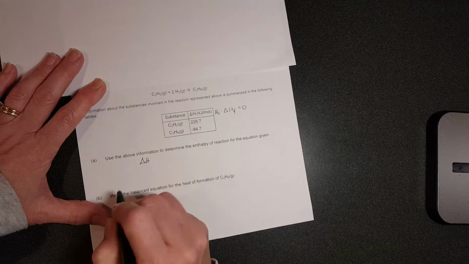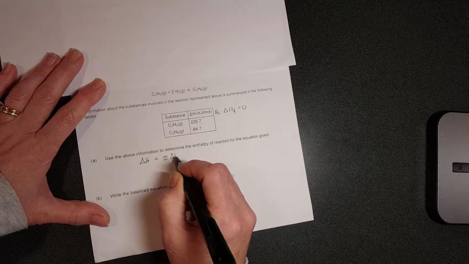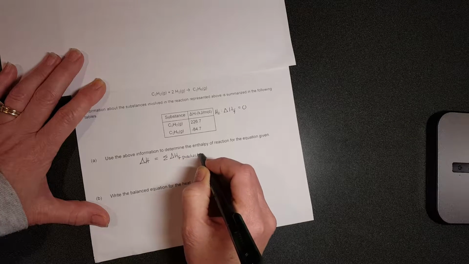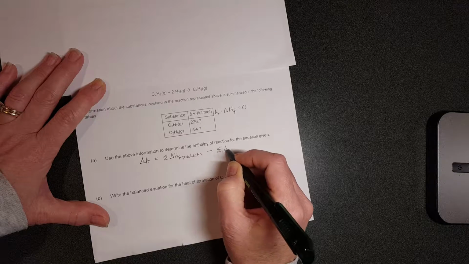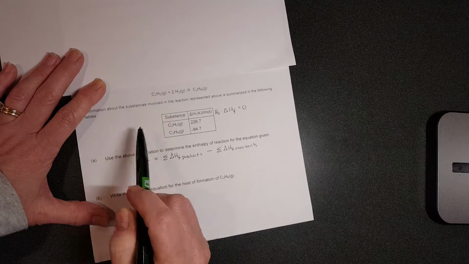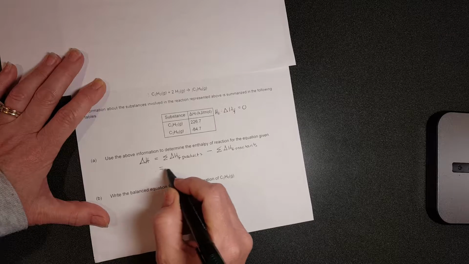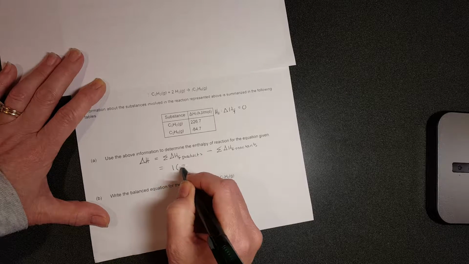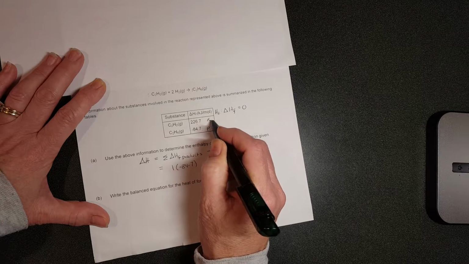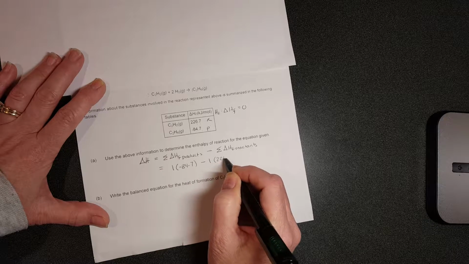So the enthalpy of reaction is going to equal the sum of the enthalpy of formations for all of the products minus the sum of the enthalpy of formation for all of the reactants. Okay, so the coefficients are 1 and 1, the balanced chemical reaction. So the delta H is going to be 1 times negative 84.7, that's the product, I'll put a P next to it and an R, minus 1 times 226.7.